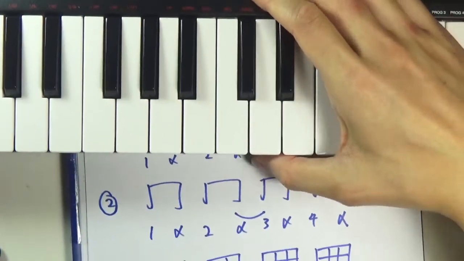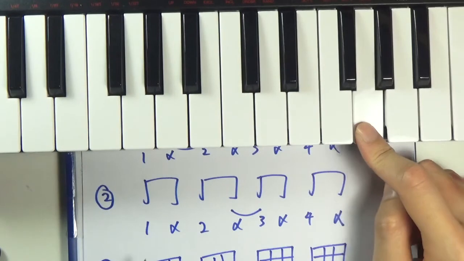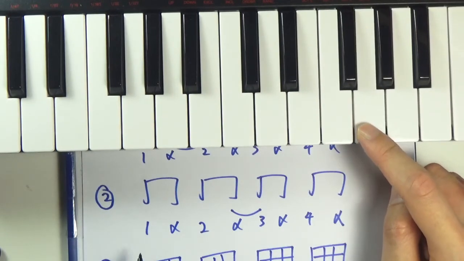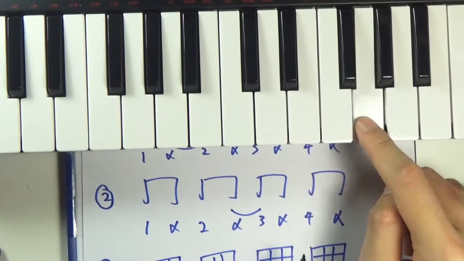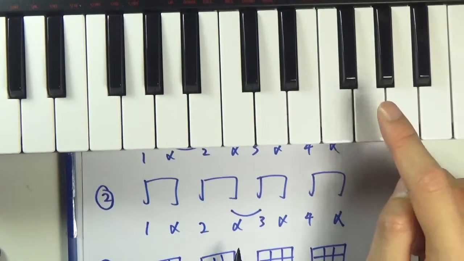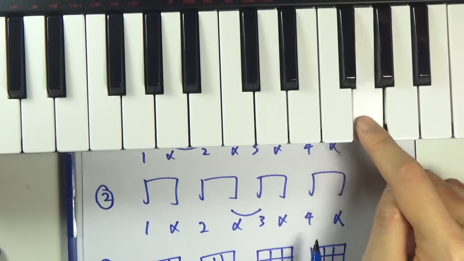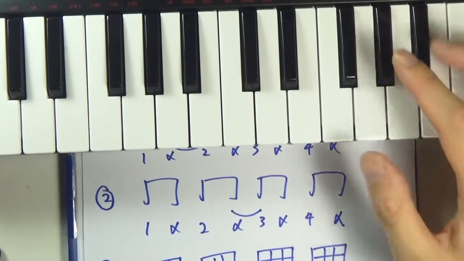In another example, a tie on the end of 2. All right, so 1 and 2 and 3 and 4 and 1 and 2 and 3 and 4 and 1 and 2 and 3 and 4 and.